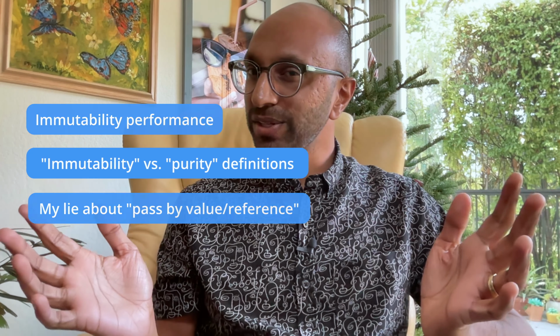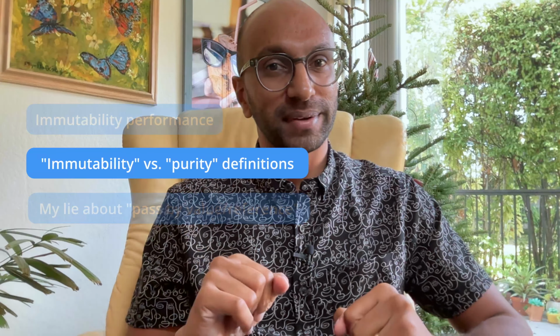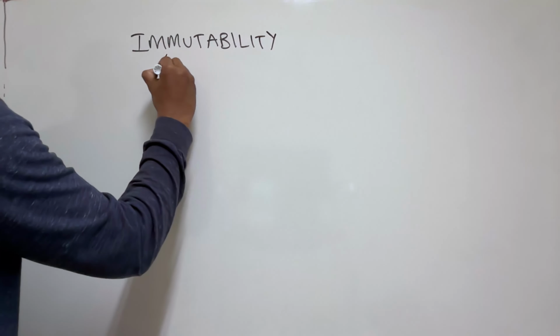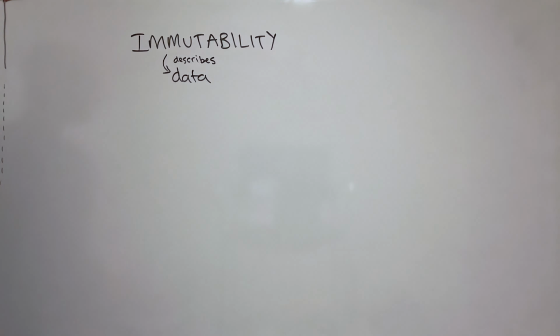Okay, so terminology, dirty little secret number 1. I used a little sleight of hand for my terminology when talking about immutability. Immutability on its own defines data, not functions. It describes a data structure that inherently does not allow mutations. That is, the data structure ensures that when you interact with it, you're not allowed to change it in place, but instead, make copies with changes.